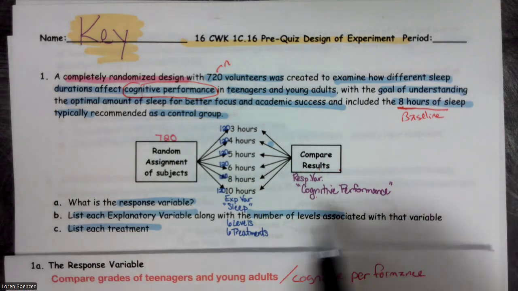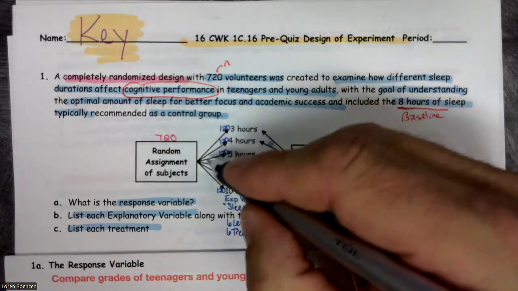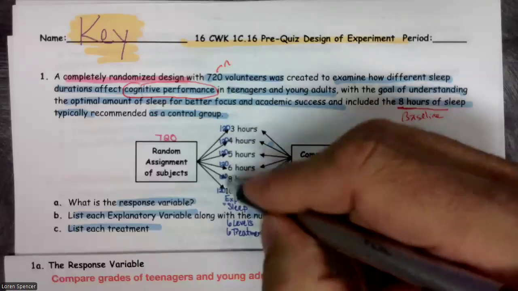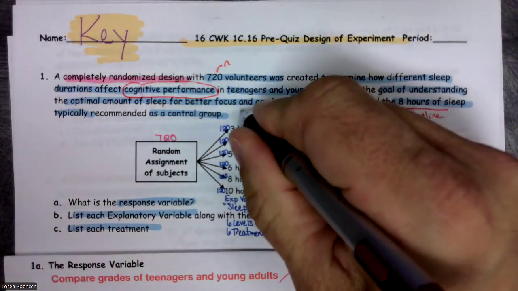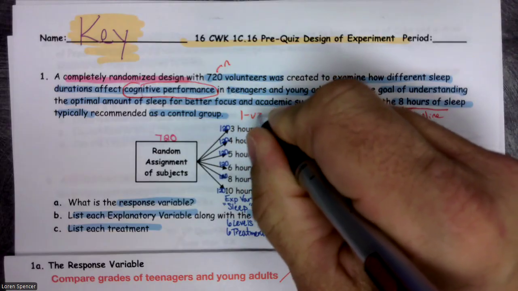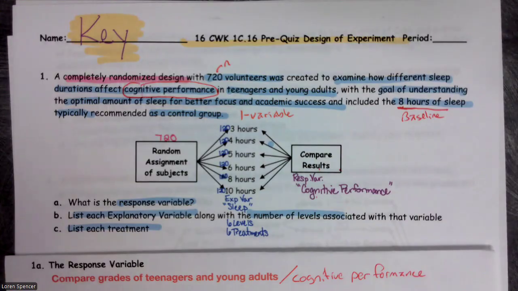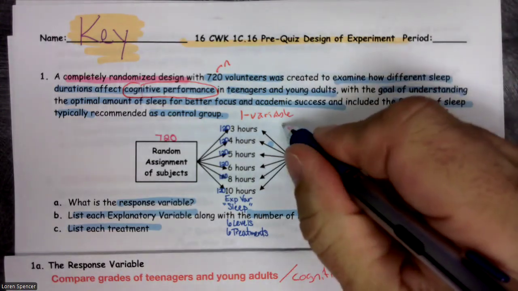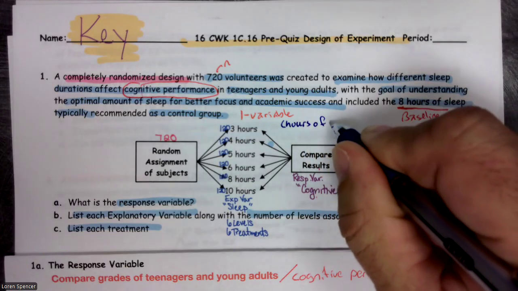All right. List each explanatory variable. Well, the diagram only divided once, so this means I only have one variable. And what is my one variable? In this case, it was hours of sleep.